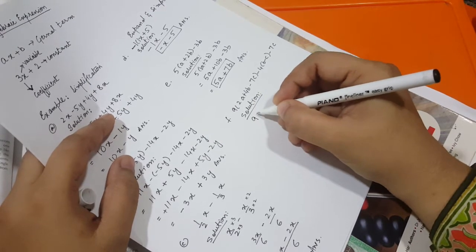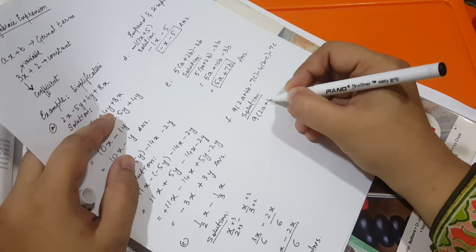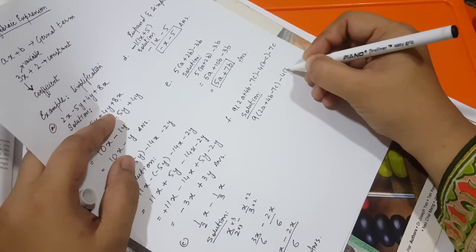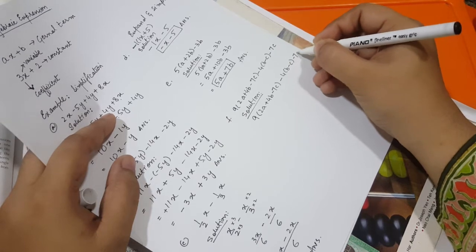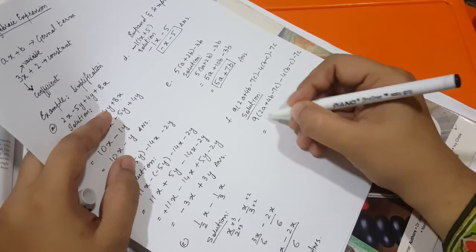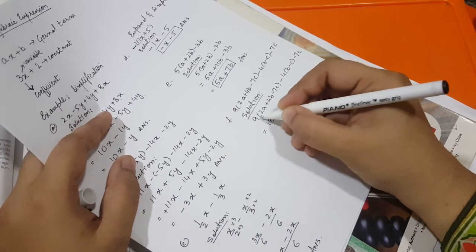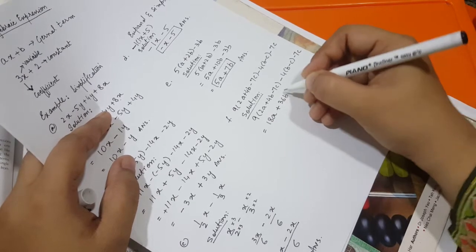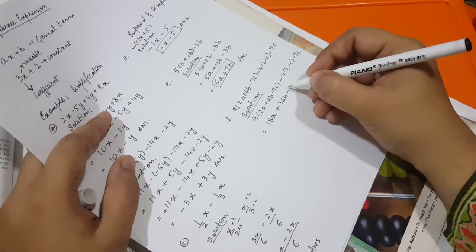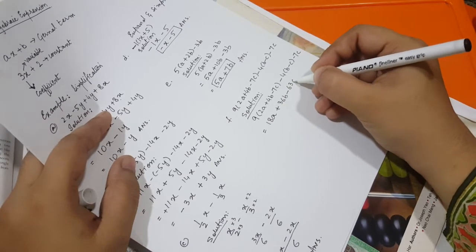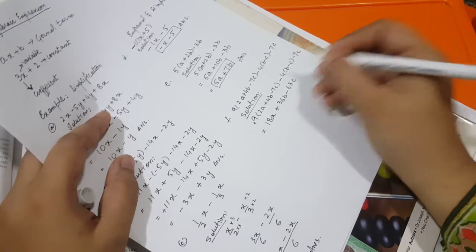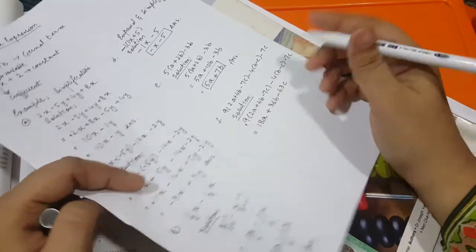First rewrite the question. During rewriting the question, we have understood that we are going to expand them. Now 9 times 2 is 18, 18a. 9 times plus 4 is 36b, minus 9 times 7 is 63c. The sign of this 9 is plus. The sign is also multiplying with the signs inside the terms.